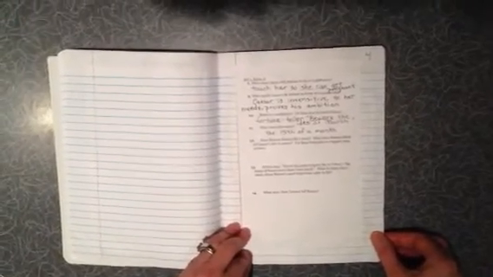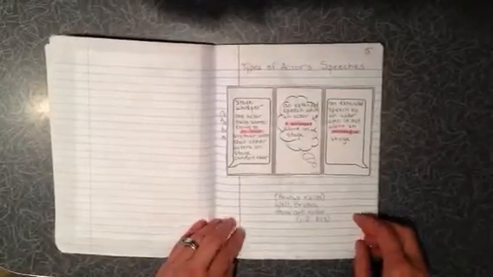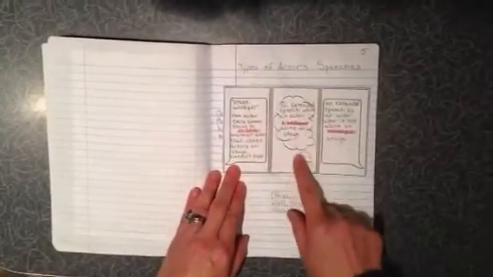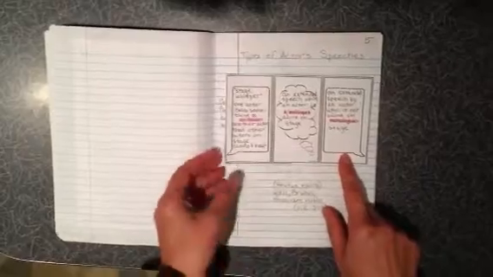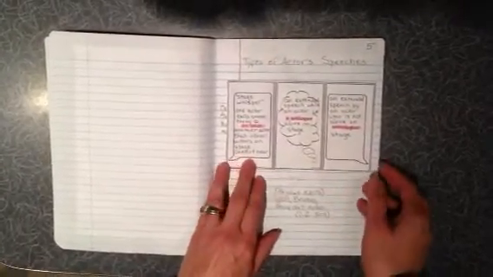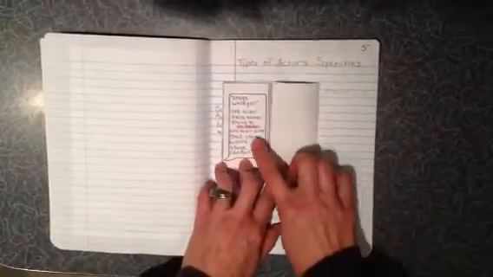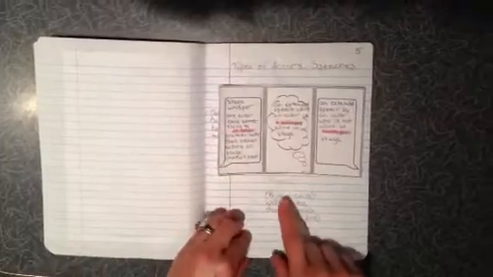Page 4, Act 1, Scene 2 questions. You're responsible for having it complete and to provide your own answers for 12, 13, and 14. Page 5, Types of Actors' Speeches. The definitions go here, and then an example from Julius Caesar of an aside goes under the aside flap. Monologue, find your own, goes there, and soliloquy goes here.